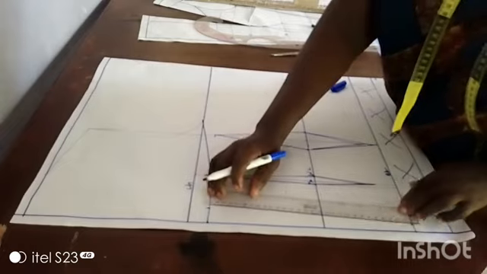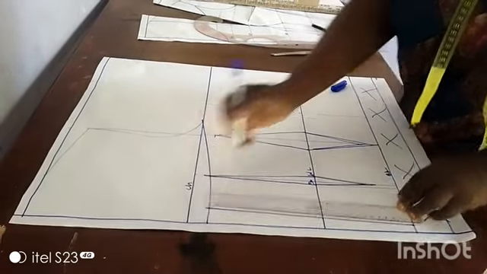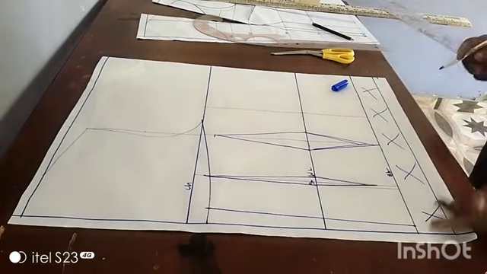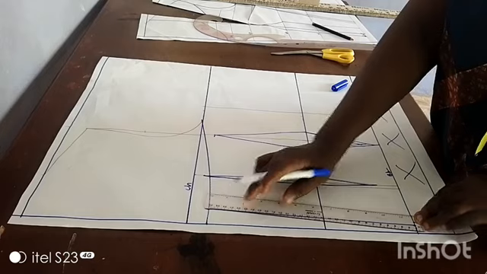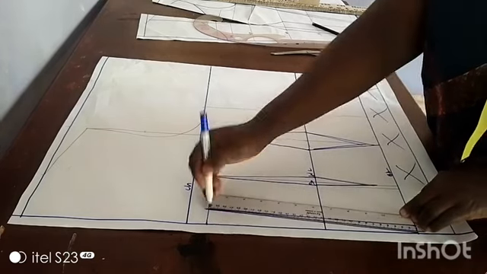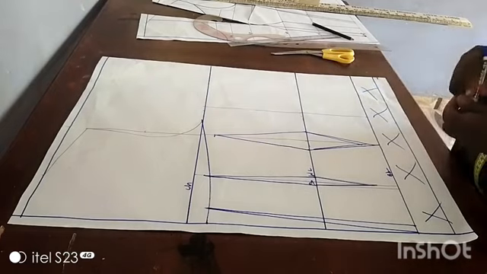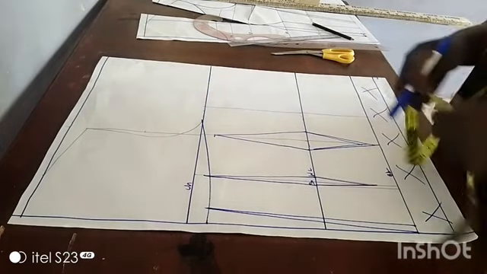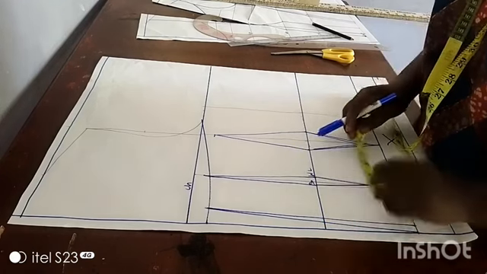So I'm going to connect it straight up, like that. But you can decide to leave it straight like this. Connect it straight from here, like so. Just walk around it. So that is how the back is going to look. So you can contour it further.